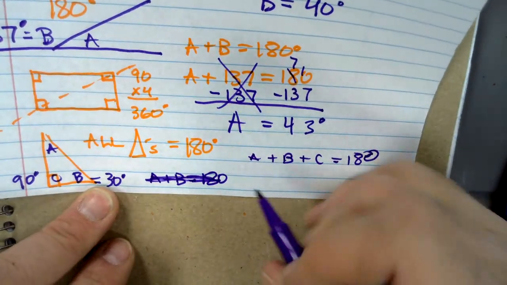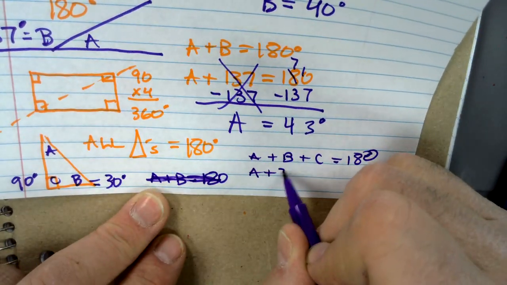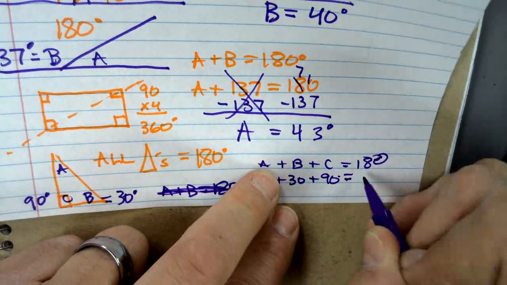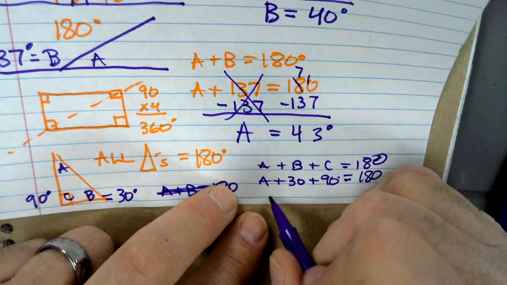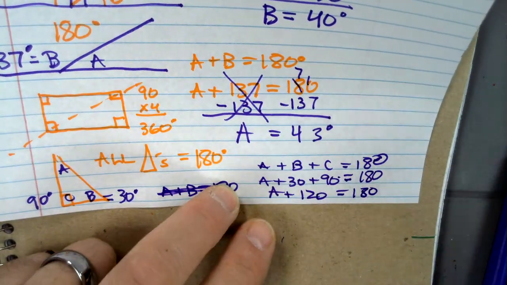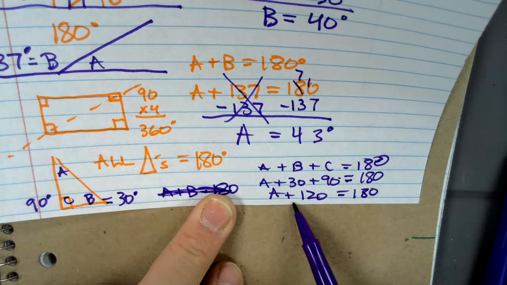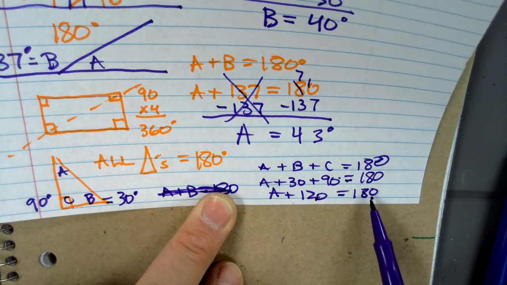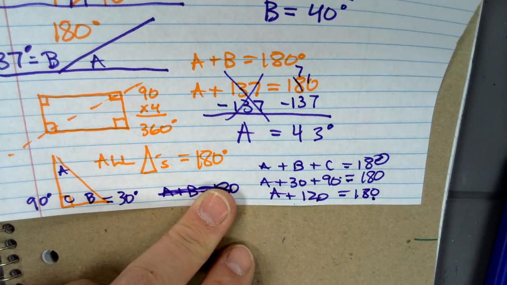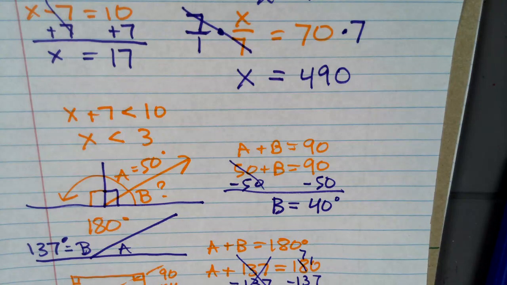They've told us the angle A we don't know, but angle B is 30, angle C is 90. So that's A plus 120 equals 180. So to solve, I have to subtract 120 from both sides. 180 minus 120 is going to be 60. Okay? So that's all the ways to try to get you with algebra.